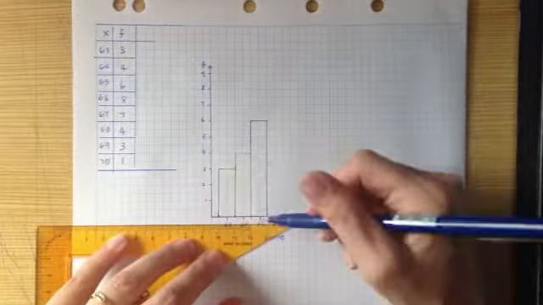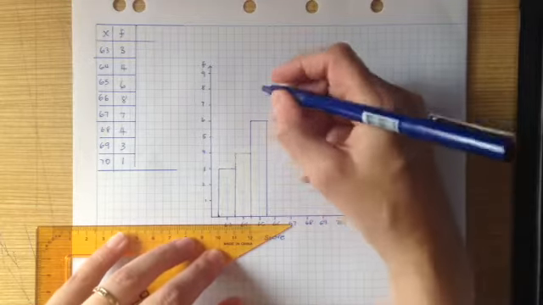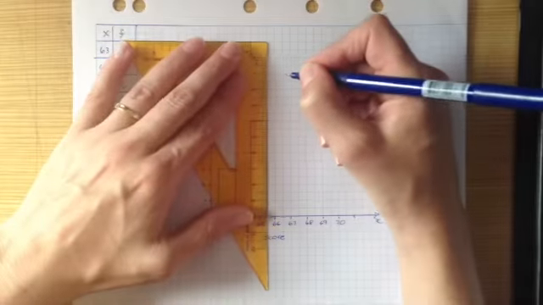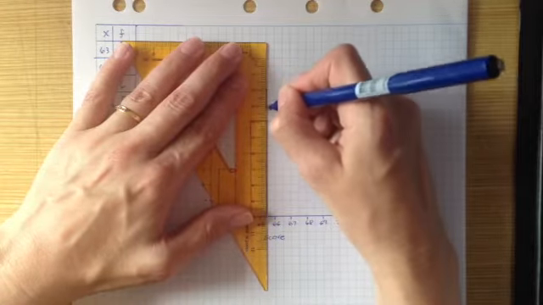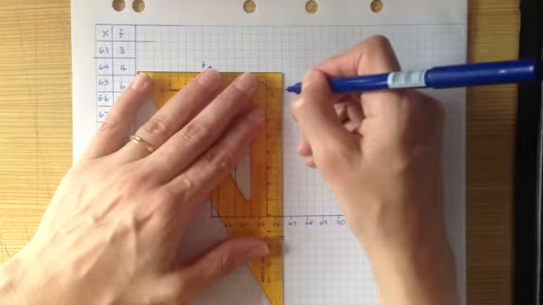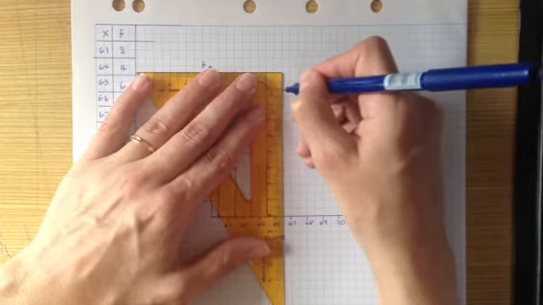The next one is 66, and there's 8 of those. So coming up, I've already got part of this line drawn, just coming up to 8. I'll just need to extend it up to 8 and draw it all the way on the other side up to 8 as well.